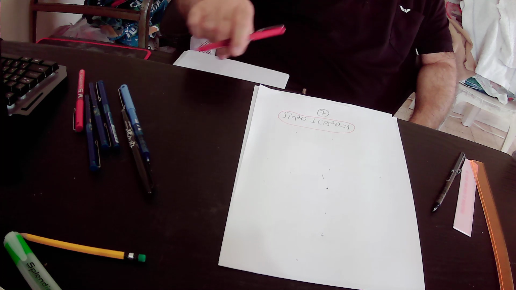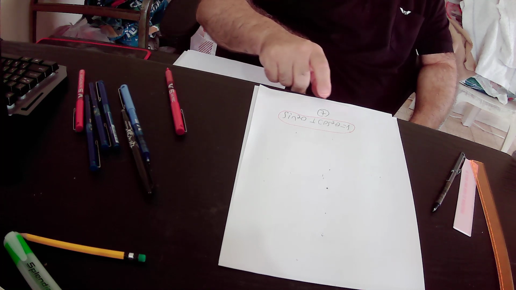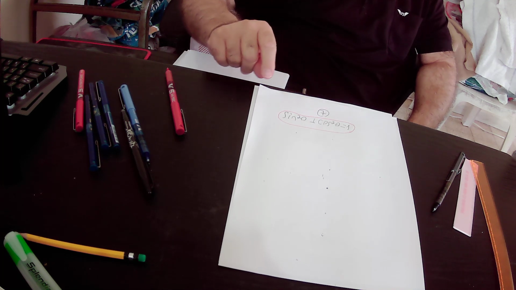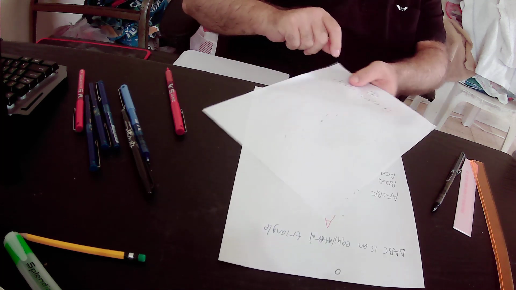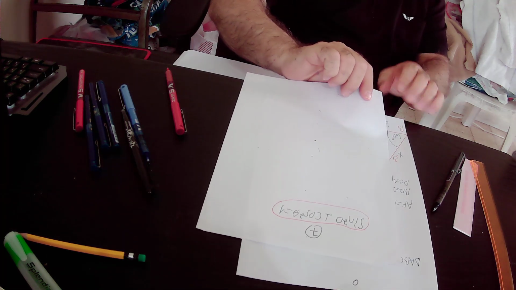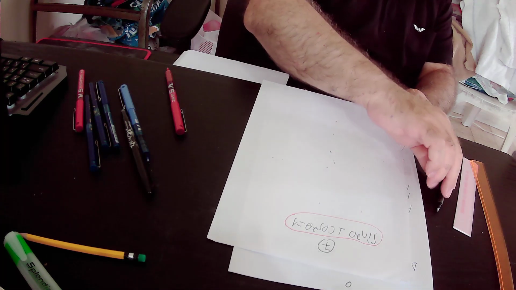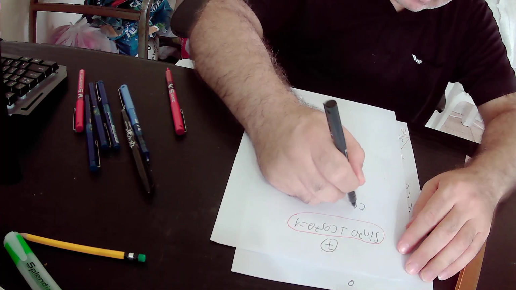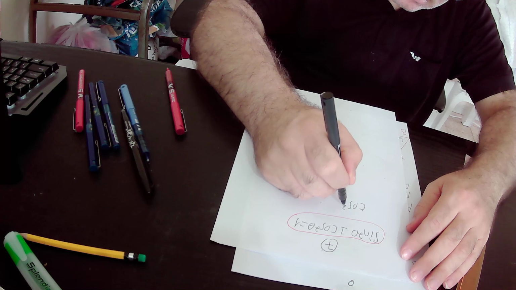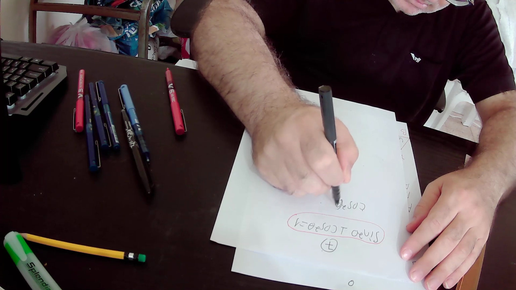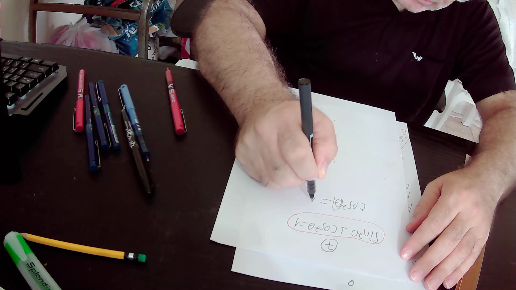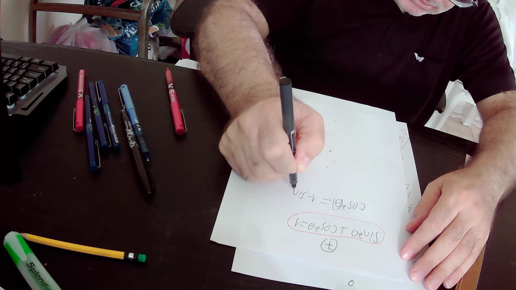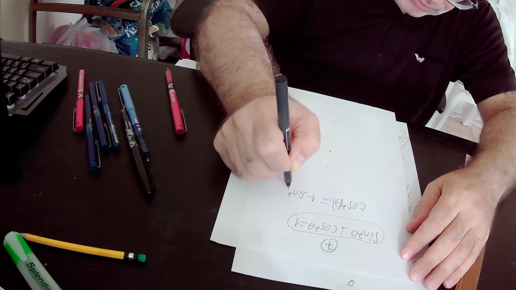Okay, we will subtract sinus theta squared from this trigonometric identity, and we will get that cosinus theta squared equals to 1 minus sinus theta squared.